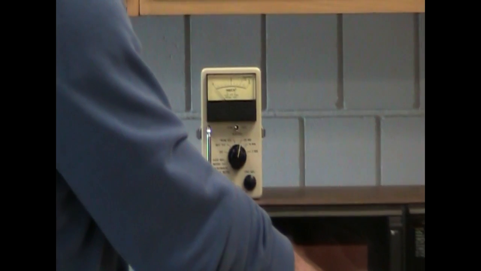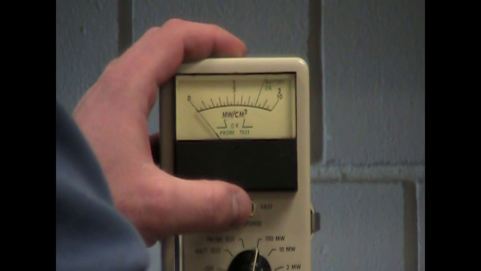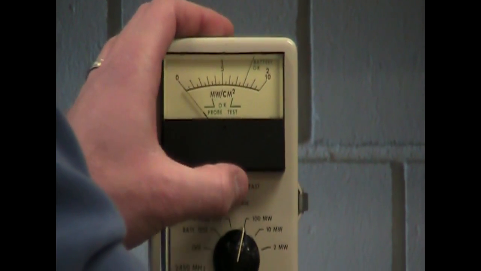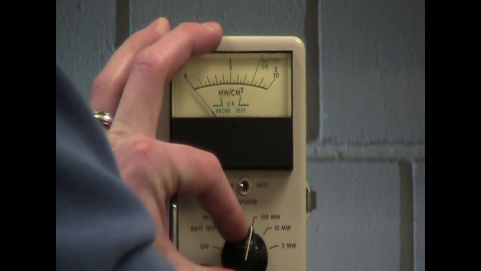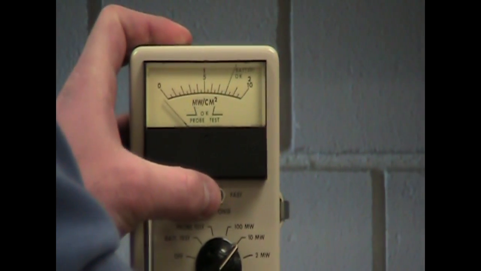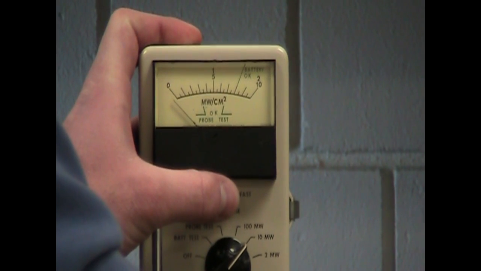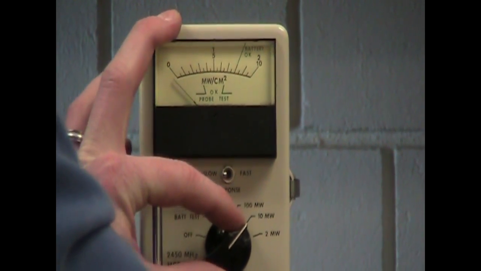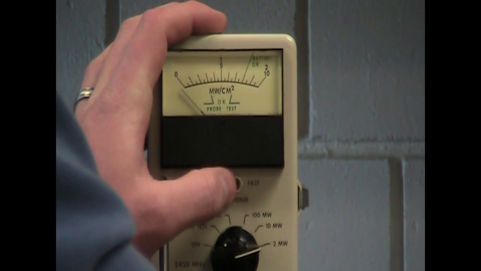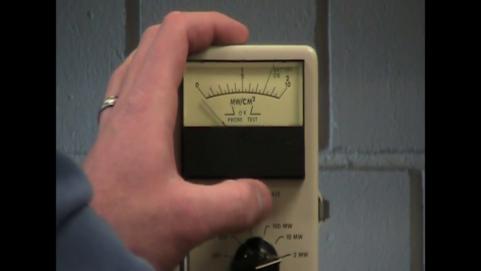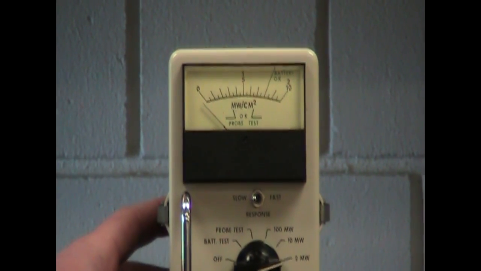My first reading says 0, so I'm going to switch to a fast response, which also says 0. I'm now going to switch to 10 megawatts, and I'm getting a 0 radiation leakage on both slow and fast response. Now at 2 megawatts, I'm also getting a 0 reading on both slow and fast response. So as far as these tests indicate, this microwave is not leaking any radiation.